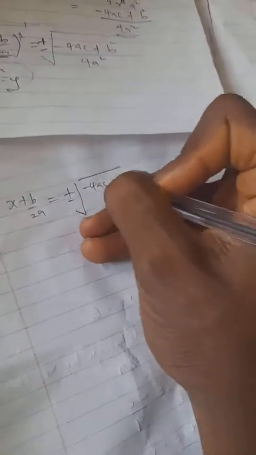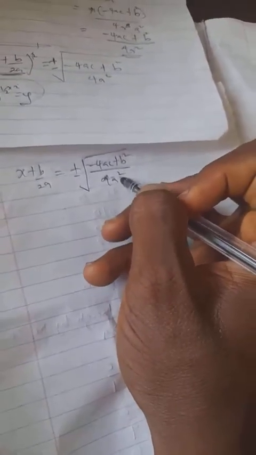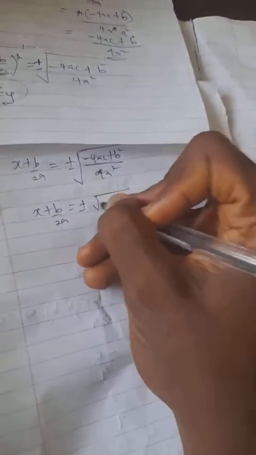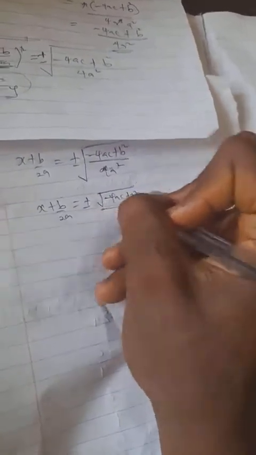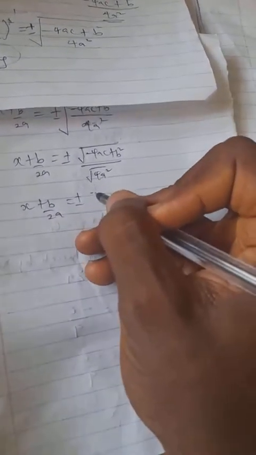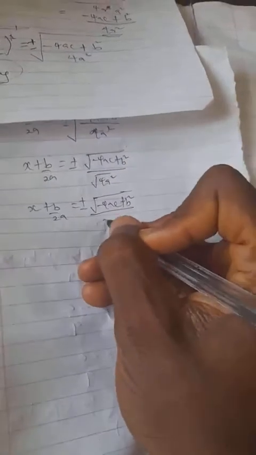Okay, so plus minus the square root of minus 4ac plus b squared over 4a squared, and this square root applies for both this and this, but this number can be simplified. The square root of 4 is a perfect square, which gives us 2. The square root of a squared should give us a, so we can simplify it. So this can be square root of minus 4ac plus b squared over square root of 4a squared. This is going to be b over 2a equals plus minus square root of minus 4ac plus b squared. The square root of 4a squared is 2a.